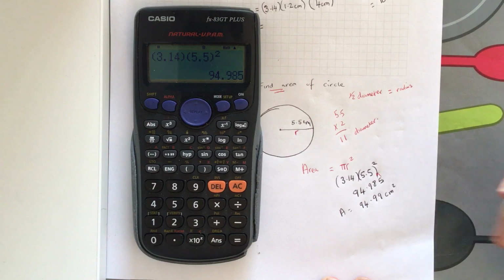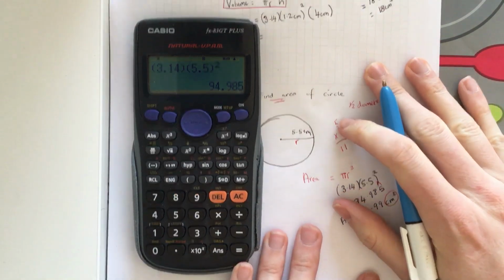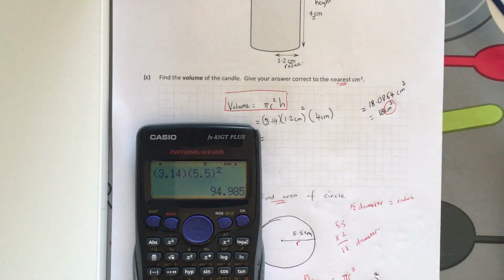Notice for area, you'll always end up with something squared. For volume, you'll always end up with something cubed. Centimeters cubed or meters cubed, kilometers cubed. Area, something squared. Okay, so hopefully that has made it easier for you. A very quick one this morning, and again, a few questions on this today.